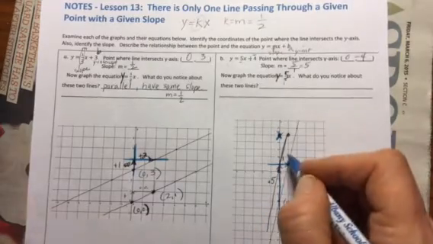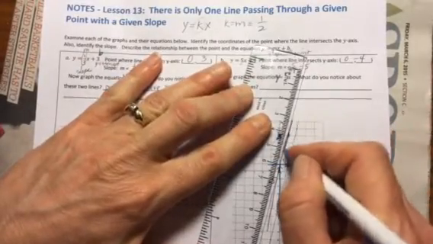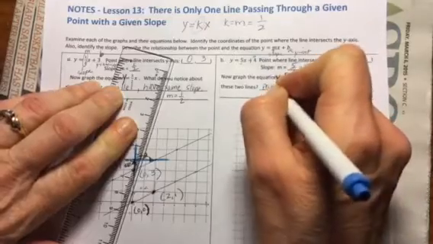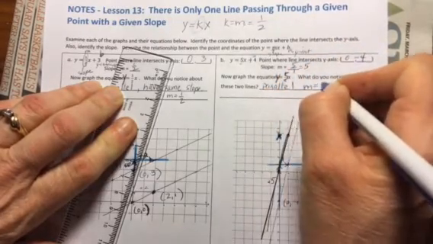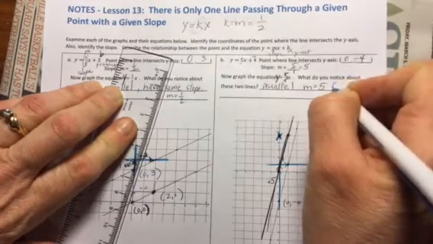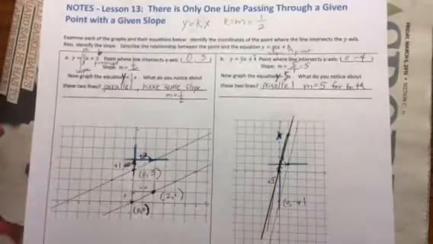Now, it's hard to tell because I didn't draw a very good straight edge line, but these two lines here again are parallel, and they both have a slope of 5 for both lines. Alrighty, so learned something new there.